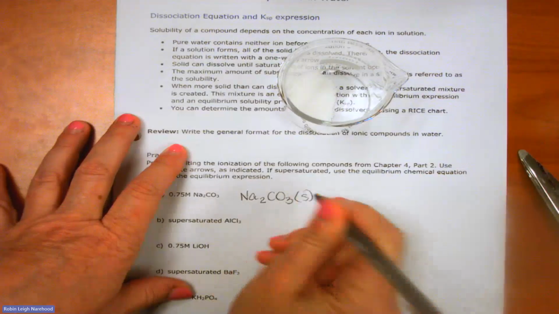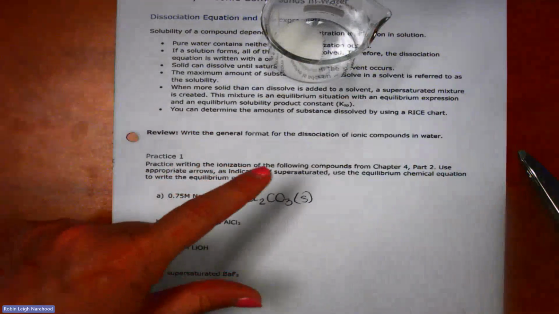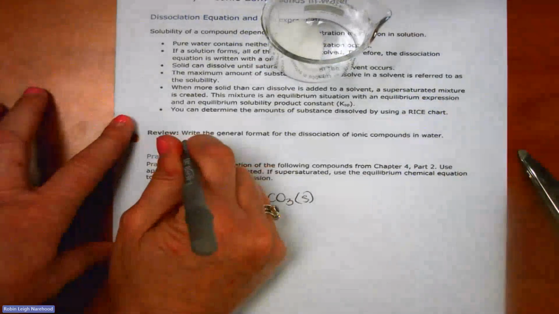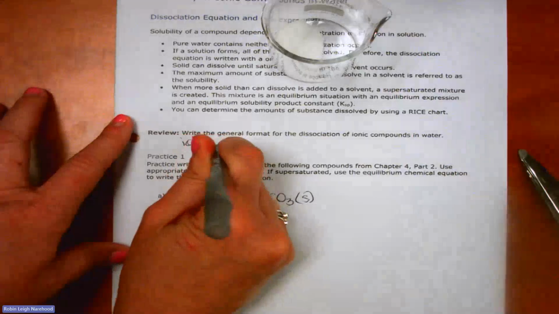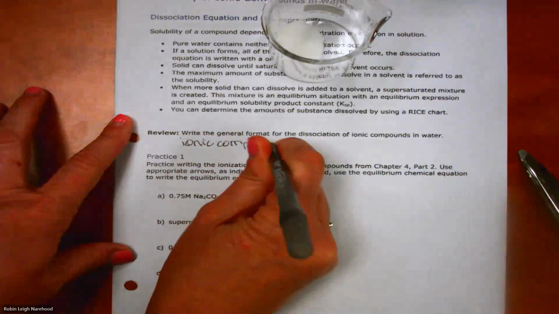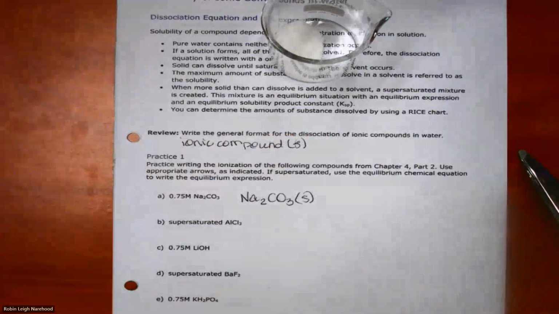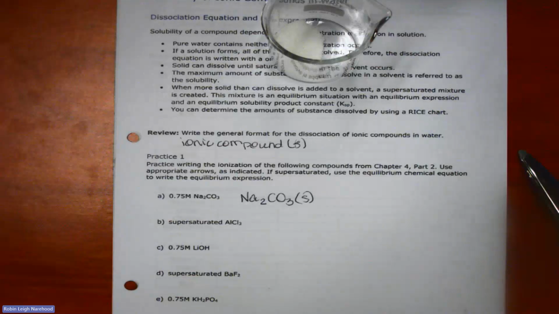Na2CO3 solid, because the general format to show the dissociation of ionic compounds in water is you start with your ionic compound as a solid. That's from last week. So you always put that, and that's the only thing on the reactant side. But we have to account for water.